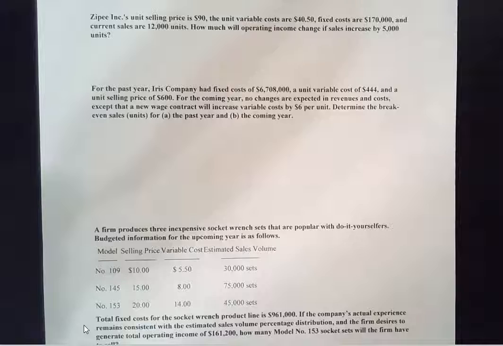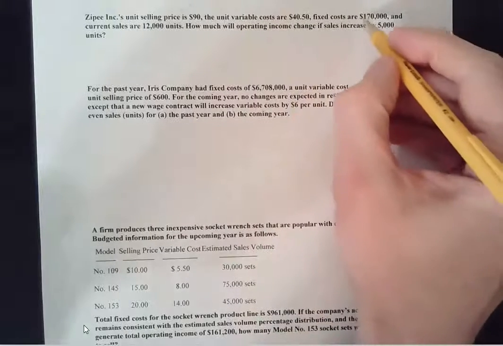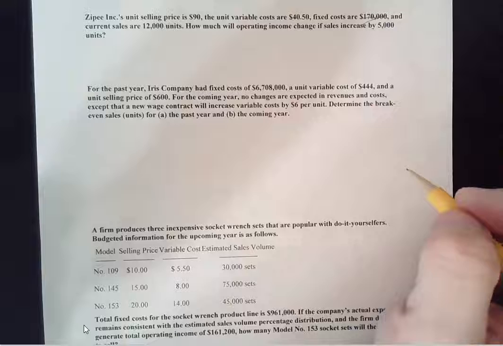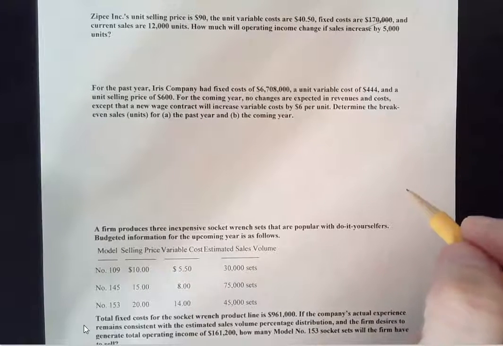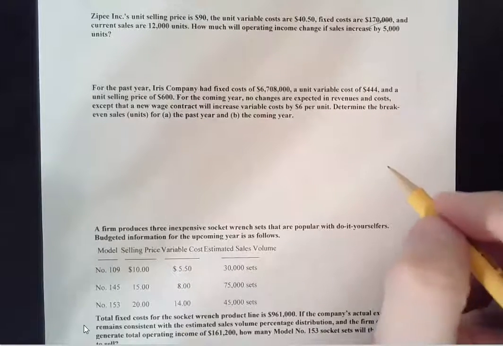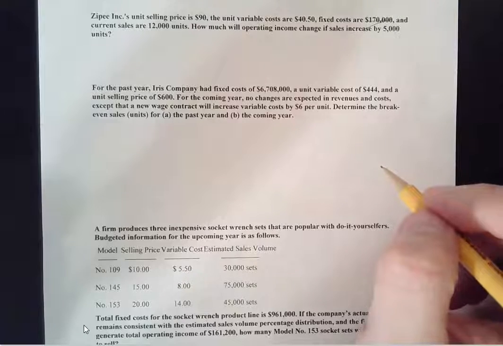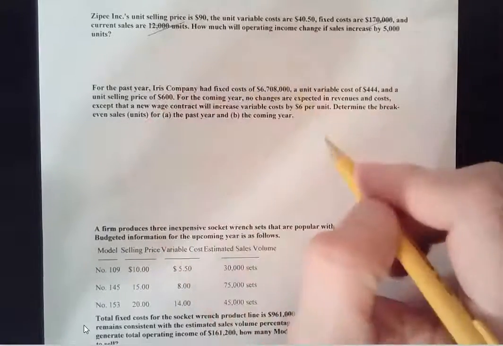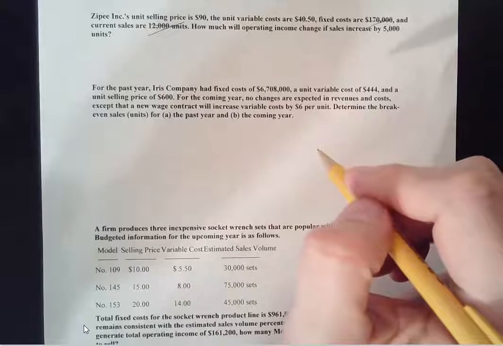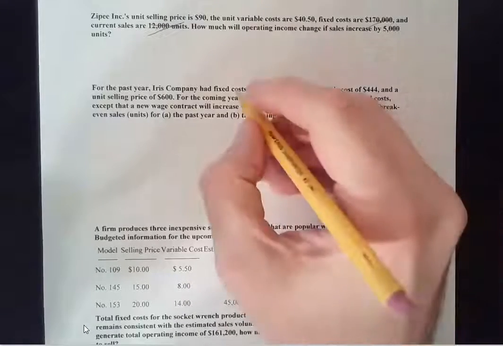All right, we actually do not need to know what fixed costs are. Those fixed costs, yes, they are going to impact our operating income, but we do not need to know what they are for purposes of this question. We also do not need to know what current sales units are. The rest of the numbers we absolutely need.